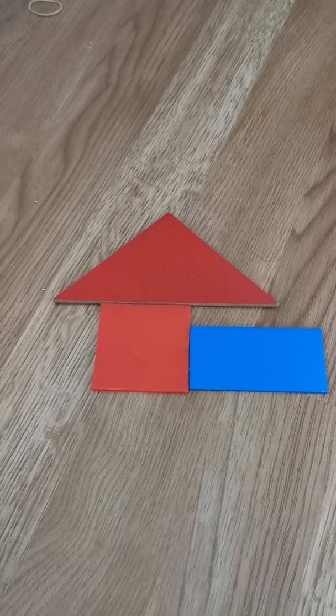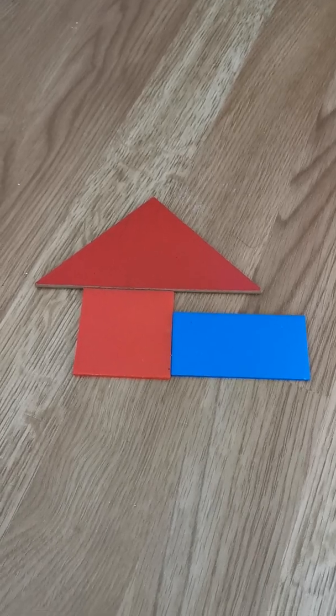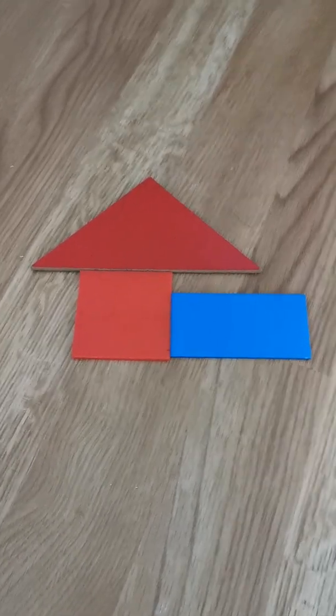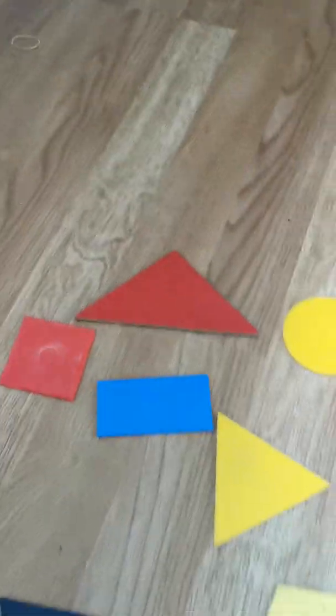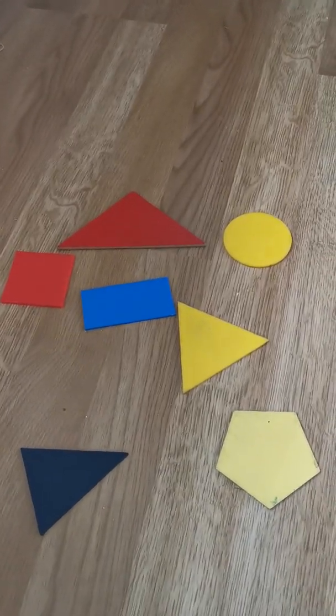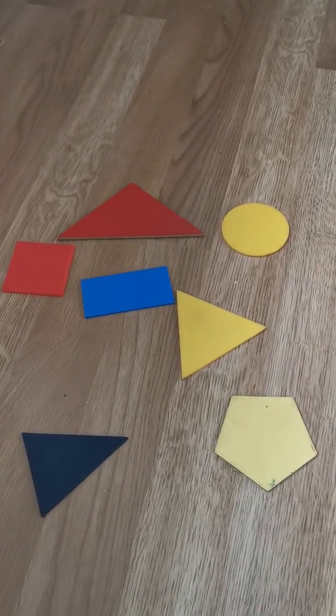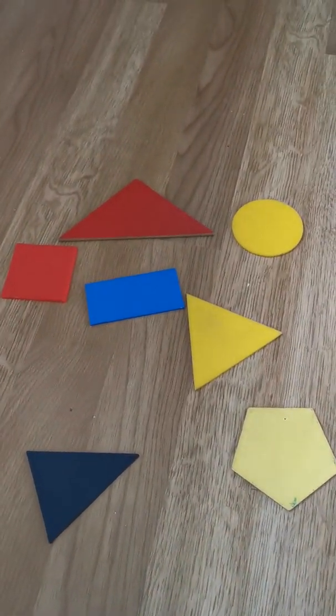Okay, now, tricky challenge. If you're up for it, have a little mix up of the shapes. You can use 2D shapes, you can use 3D shapes, you can use pictures of 2D and 3D shapes. You can use whatever you can find. You can use a mixture of both, as many shapes as you can.